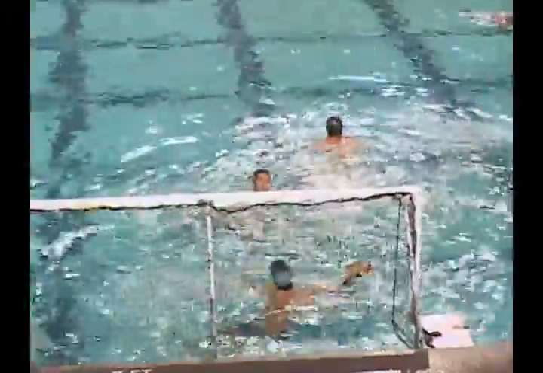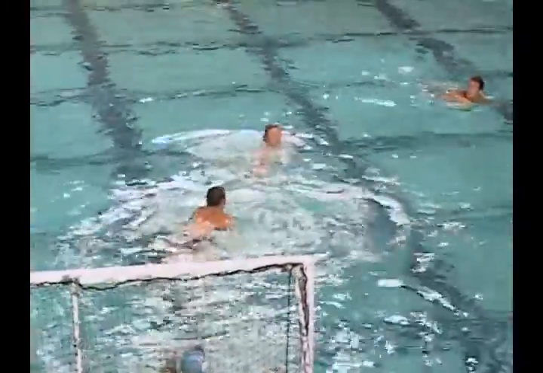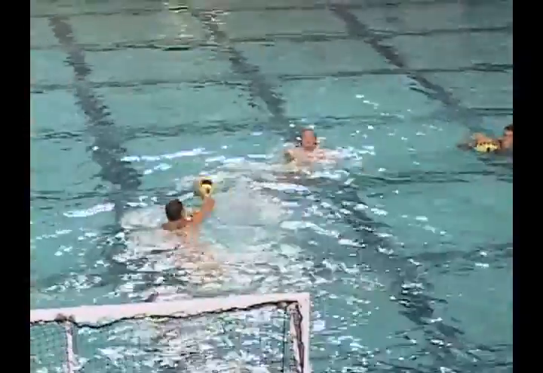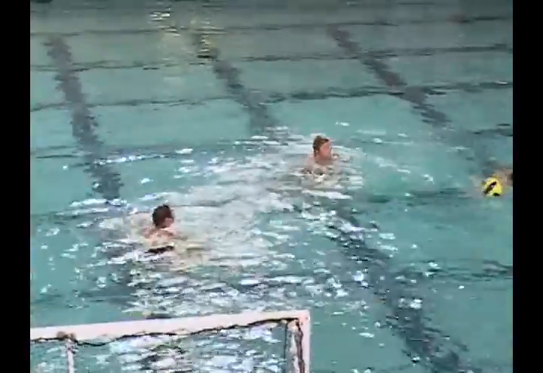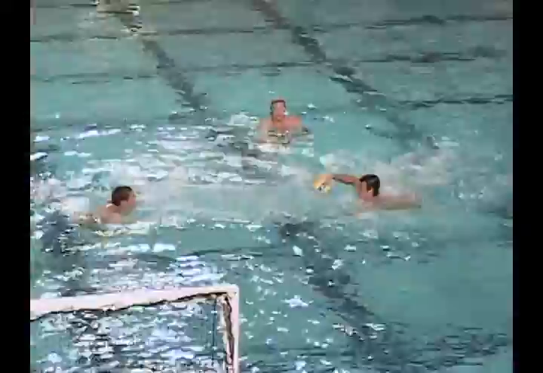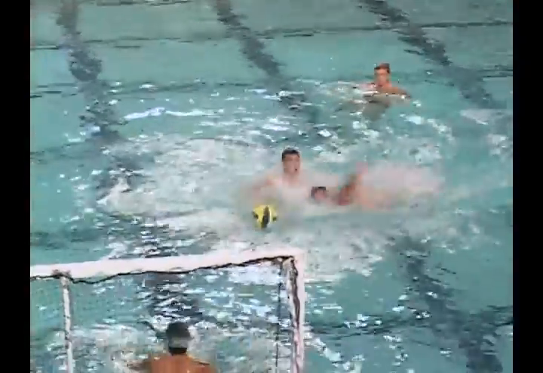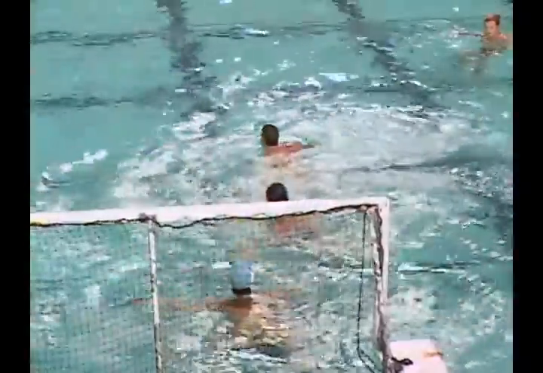We're not gonna focus on the specific shot right now. We're gonna focus on that second move to get inside water. Once you're inside water, again, as I said, be creative and be tough. Stay on your legs. Don't let the defense push you under. Work for a shot. Find a way to get the ball at the goal.